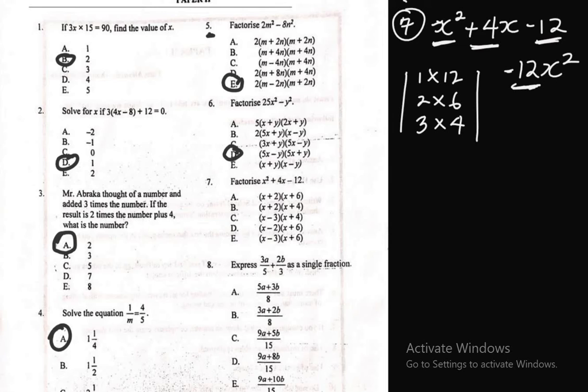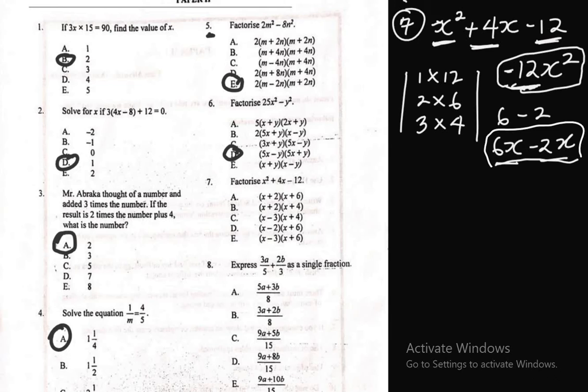Among these factors, 6 minus 2 will give me 4, which is the middle term. So 6x minus 2x will give me plus 4x, and 6x times minus 2x will give me minus 12x squared. So what I'm looking for is 6x and minus 2x. I'll use this and replace the middle term. So we have x squared plus 6x minus 2x minus 12.